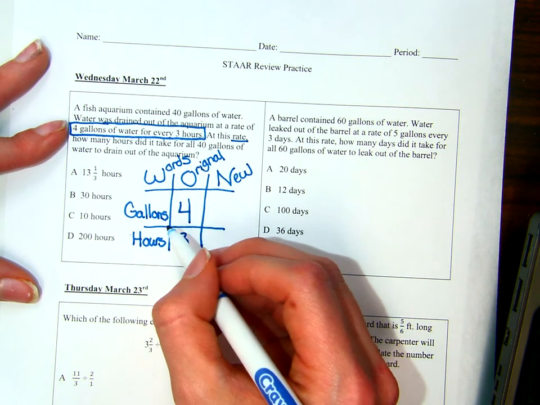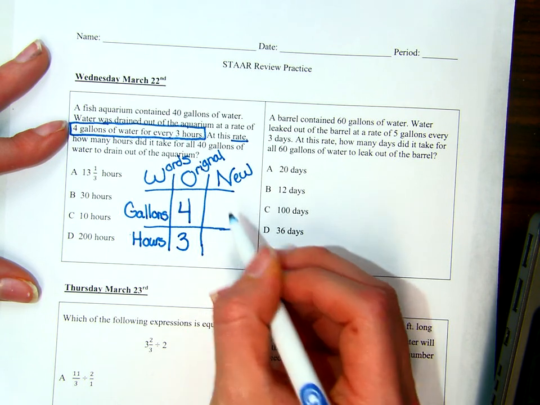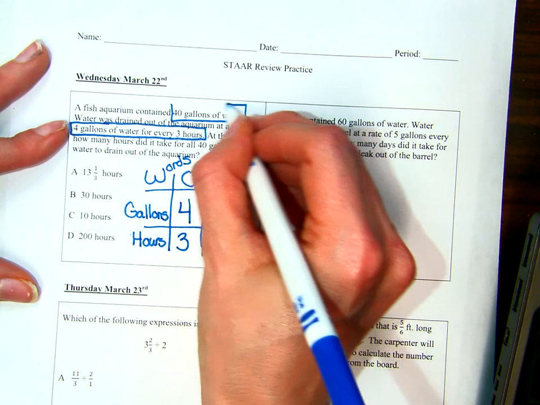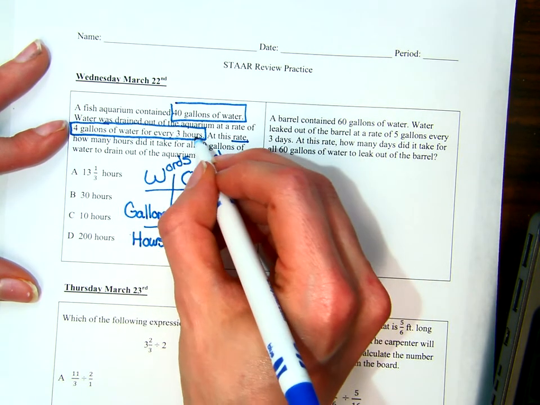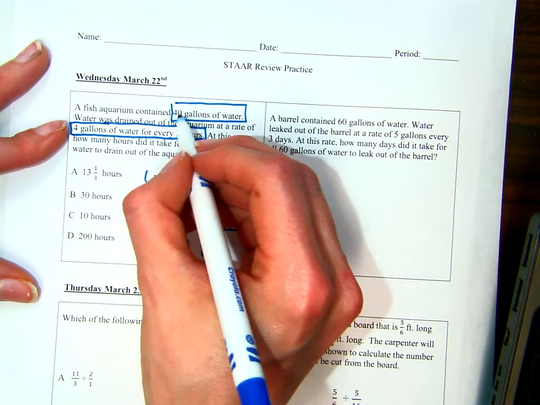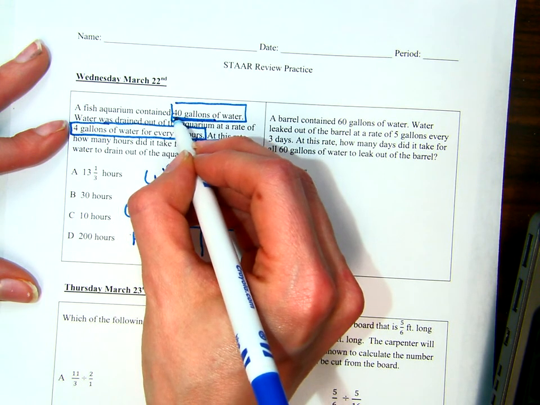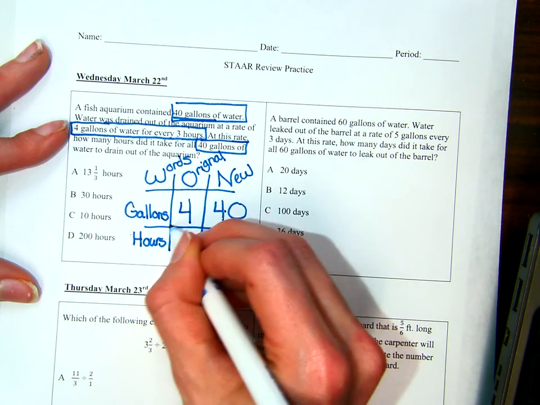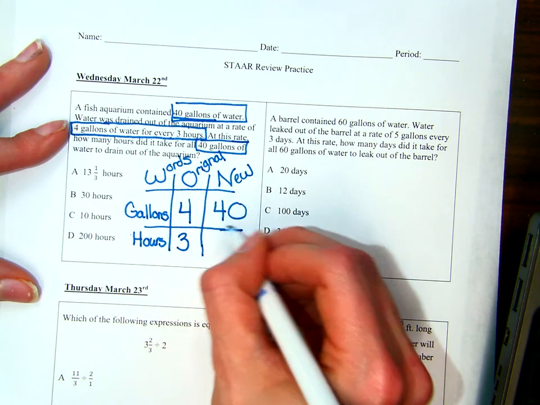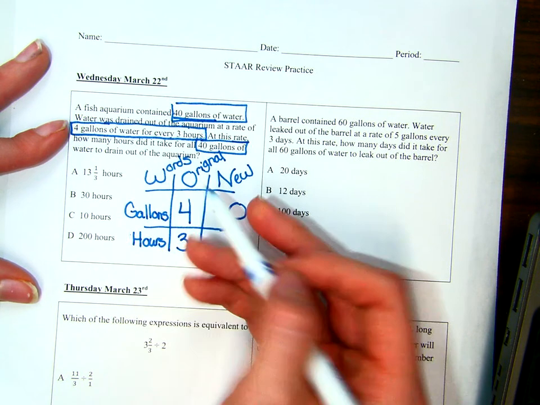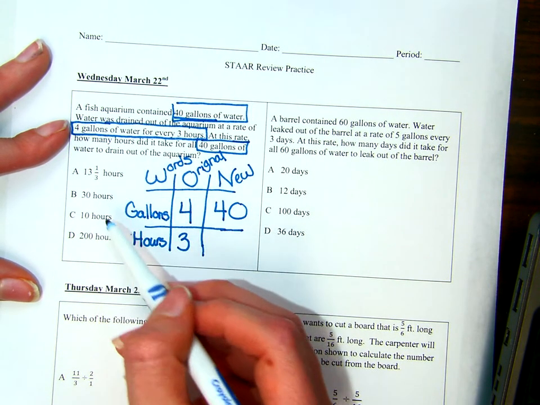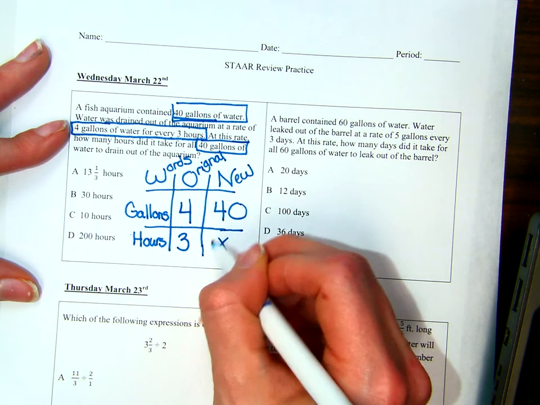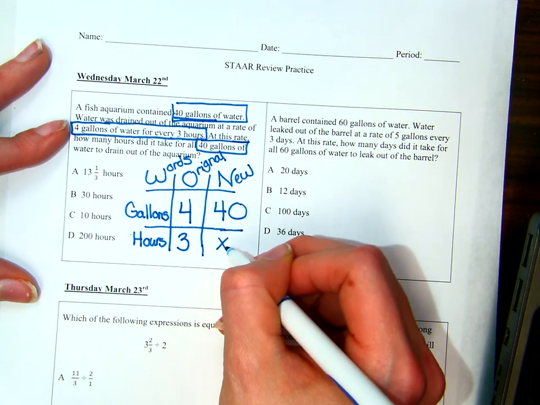We have 4 gallons draining out every 3 hours. But it wants to know how many hours it's going to take for the total. It says the fish aquarium contained the 40 gallons of water. And it wants to know how long it took for the 40 gallons to drain out. So I know that I'm going to put my 40 next to the gallons because the question's asking me not how long it took for 4 gallons to drain out, but how long it took for 40 gallons to drain out. And because it's asking the hours, see how my answers have hours as their label, this is going to be my X. This is going to be the missing piece that I am trying to find.